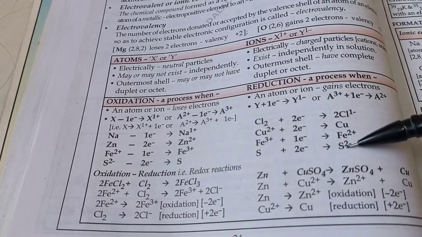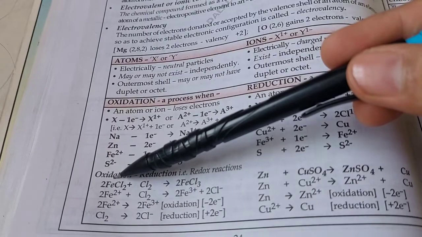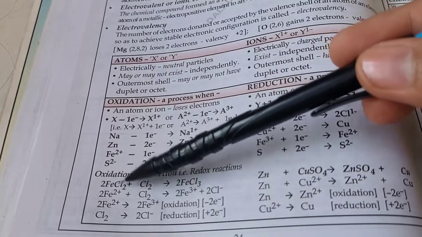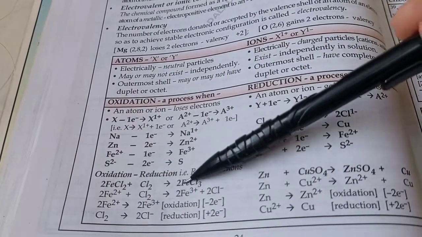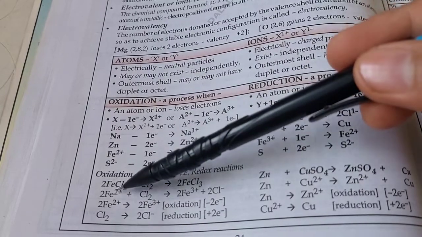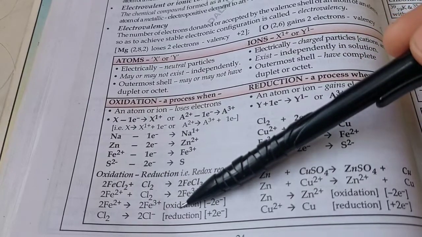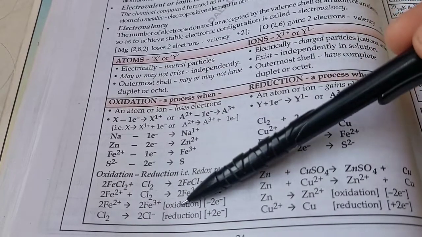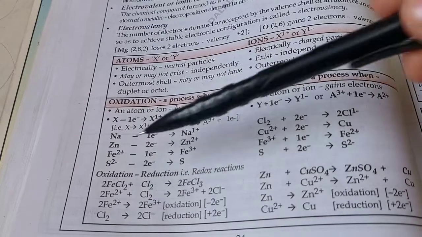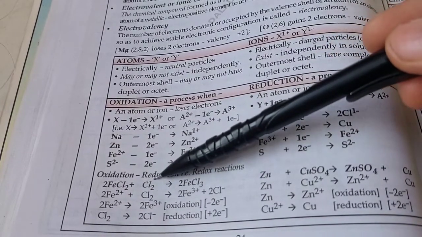So that's reduction. Here, Fe's valency is 2+, because Cl is 1-, so crisscross, it will be 2+. Here, Fe's valency is 3+, because Cl3. So from Fe2+, it became Fe3+. That means it has lost electrons. That's called oxidation. And chlorine has undergone reduction. That's a redox reaction. So FeCl2 is a reducing agent and Cl2 is an oxidizing agent.